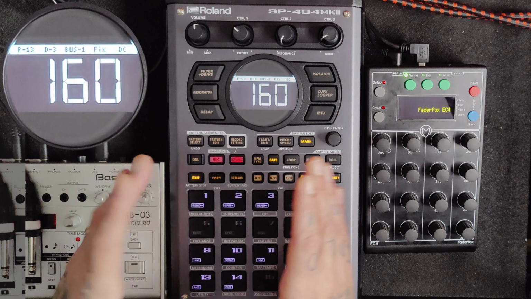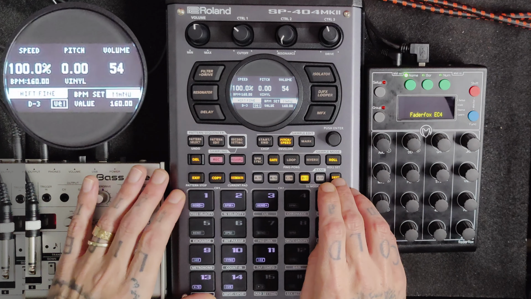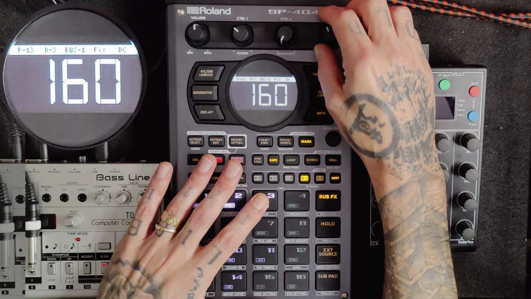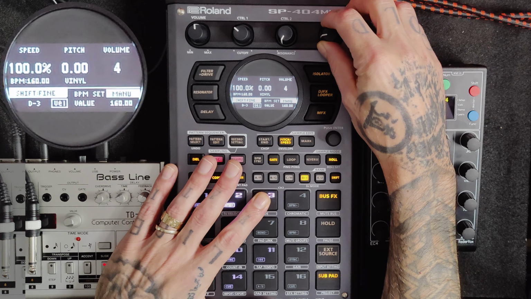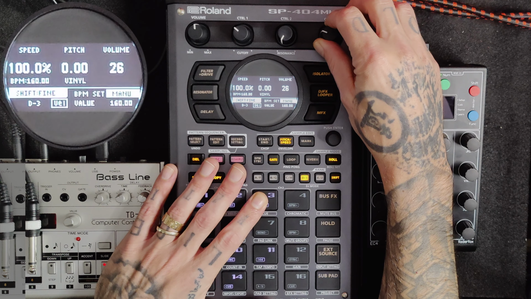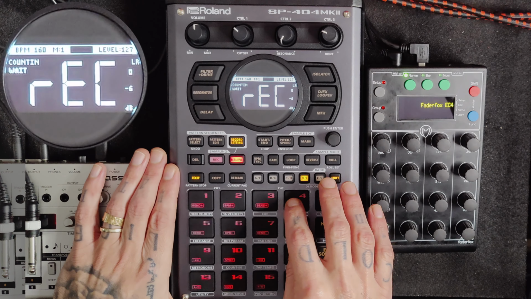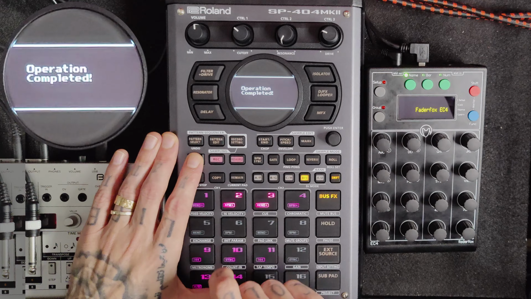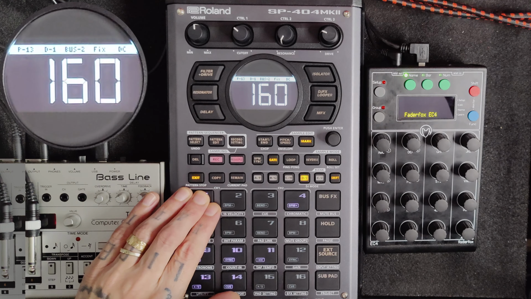Now we can blend the two. And let's link these two pads. Cool, let's resample. Delete these two. This is the new version, and this is the original version.